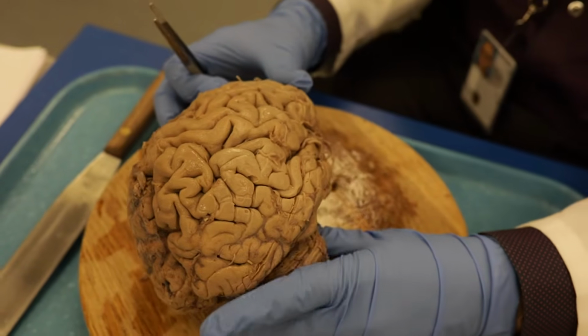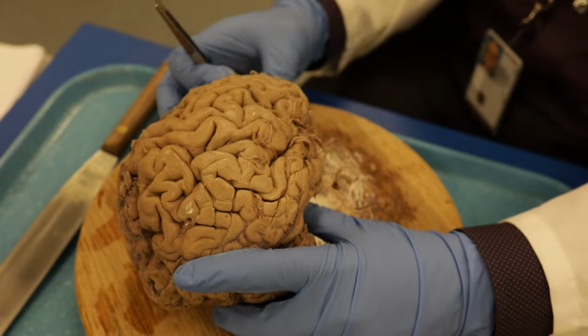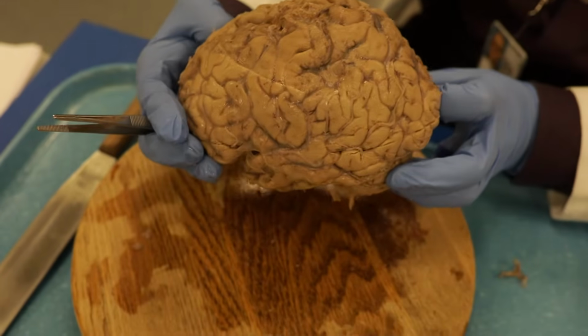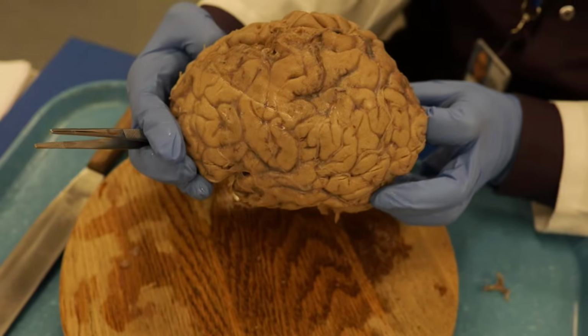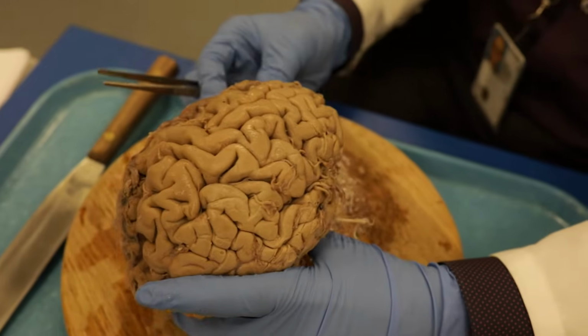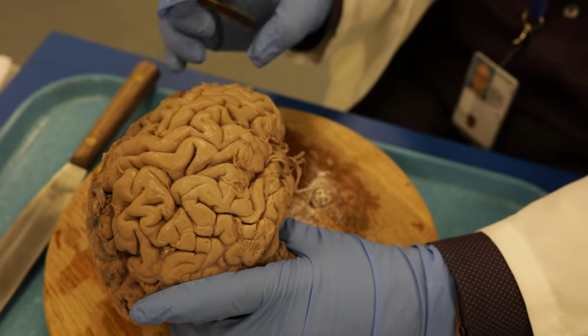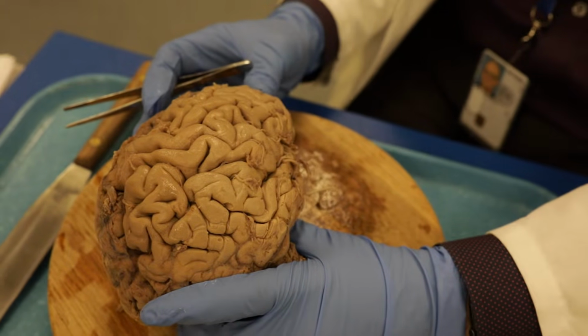So let's just start here with the external structures of the brain. I've pulled away the arachnoid here. We can just see the difference here from the other side, just so we can better appreciate the sulci and gyri that we'll point out.